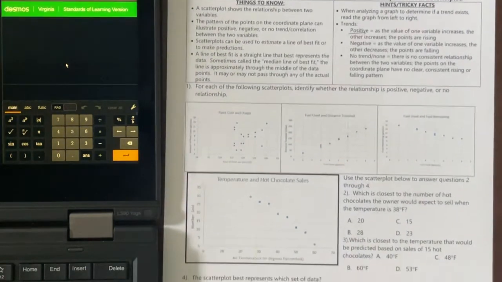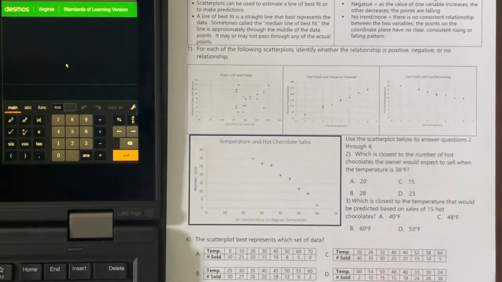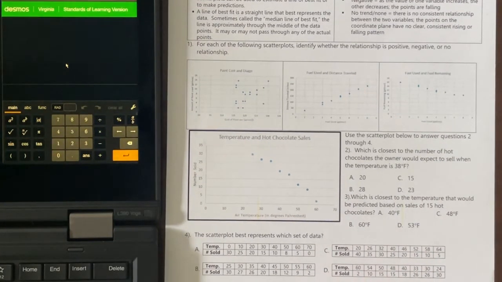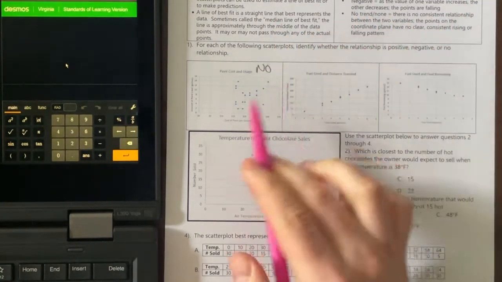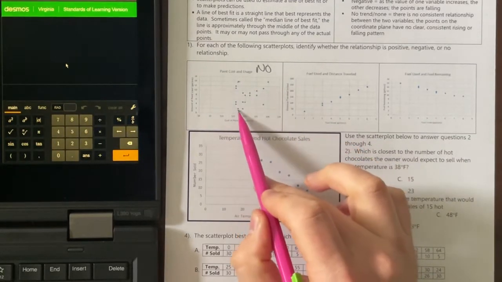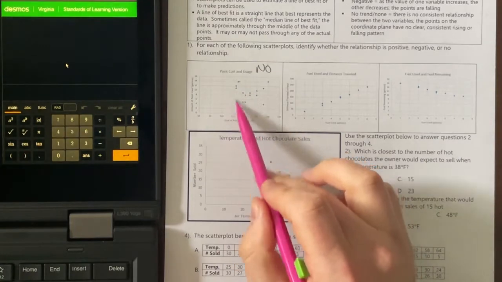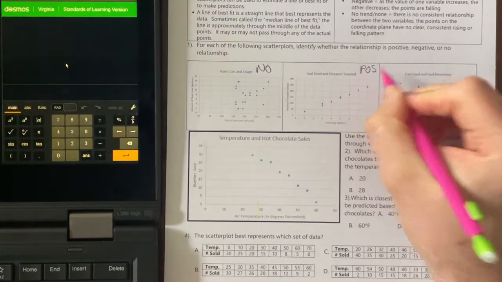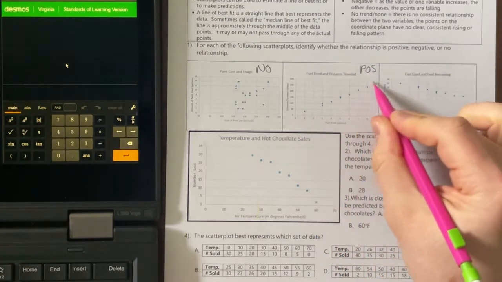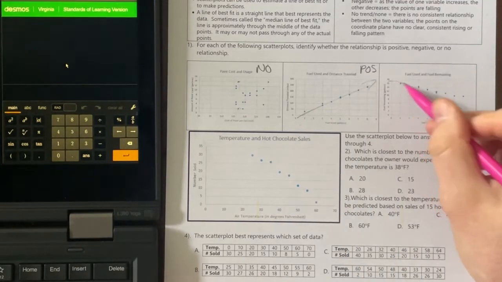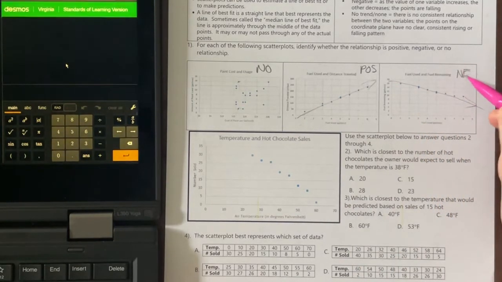For number 1, it says, for each of the following scatter plots, identify whether the relationship is positive, negative, or if there is none there. So for the first one, you could say there's no relationship since it's kind of all over the place. Notice how there's a value that's high up and below for the same line. However, for the second one, you could say, yes, that is a positive relationship. Again, as your x values increase, so do your y values. And then for the last one, that's going to be a negative relationship.